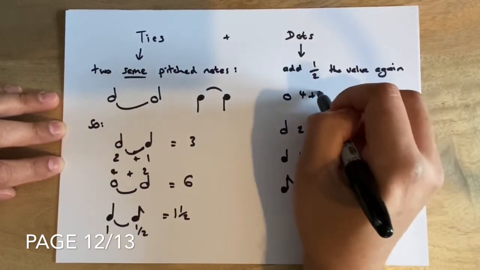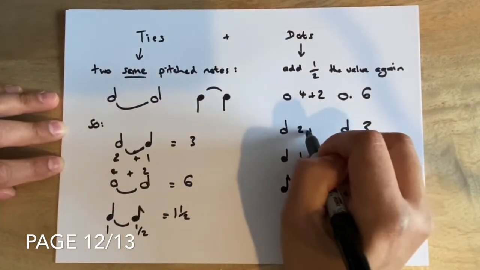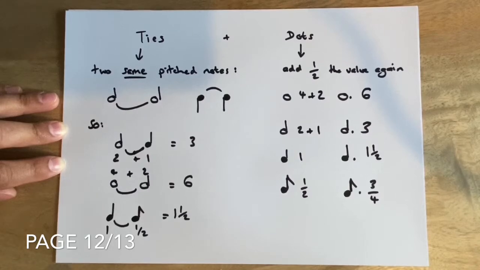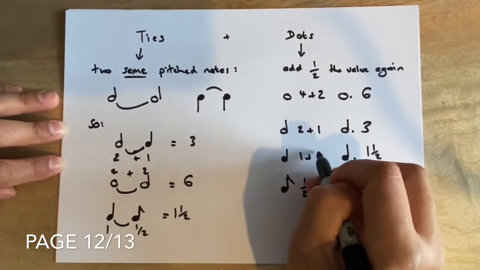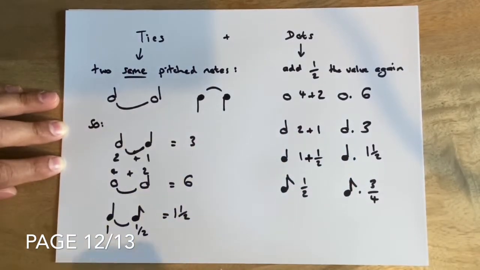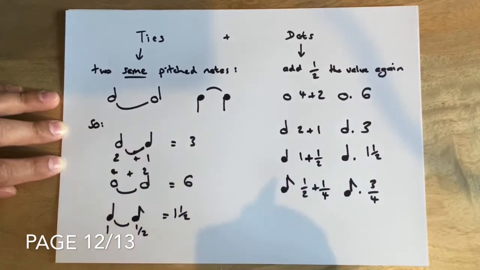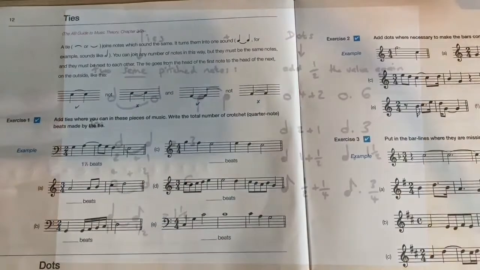So half of 4 is 2, so 4 plus 2 is 6. Half of 2 is 1, so 2 plus 1 is 3. There's your dotted minim. Half of 1 is 1/2, so 1 plus 1/2 is 1.5. Half of 1/2 is 1/4. So the dotted quaver therefore equals 3/4.